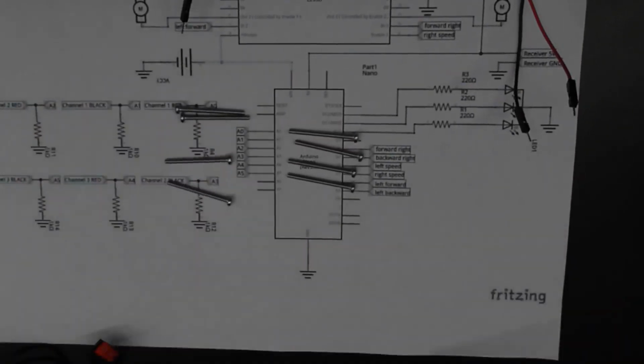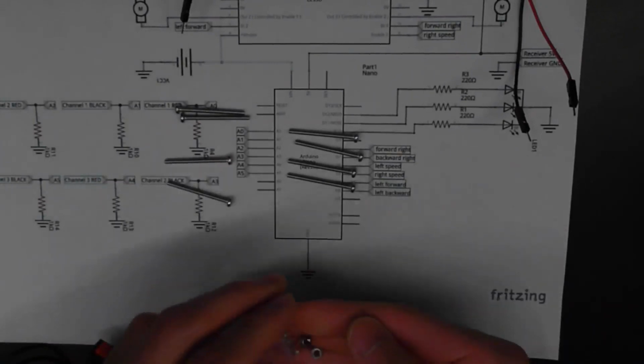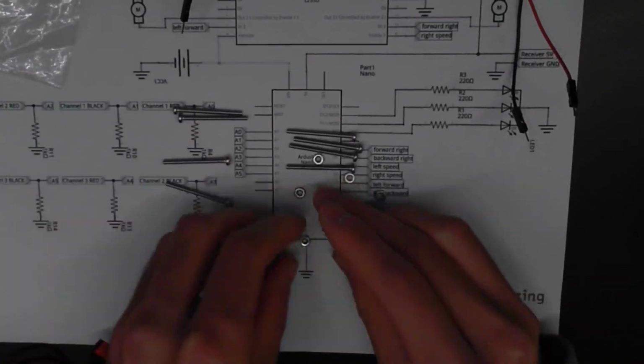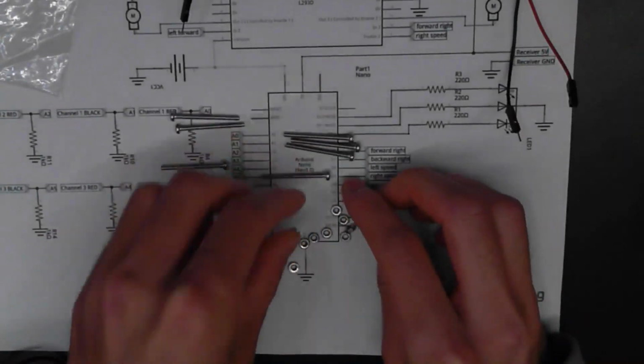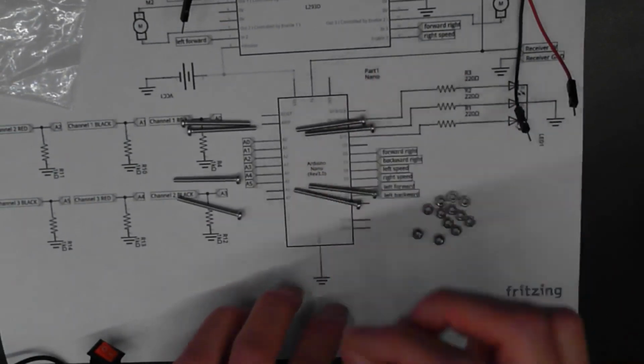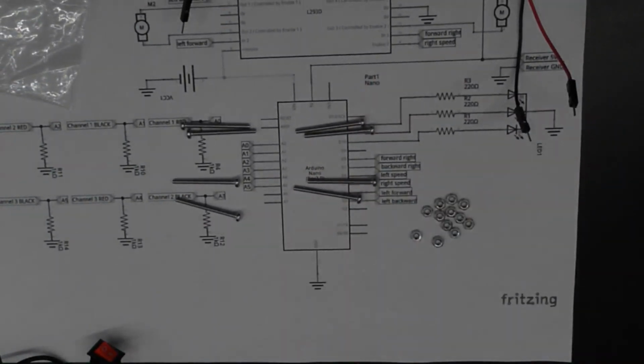So here are my 8 bolts. I will get my 8 nuts out of here, roughly. Probably 8. What's the shorter? The shorter one? I think it's for this guy. Yeah, this guy.